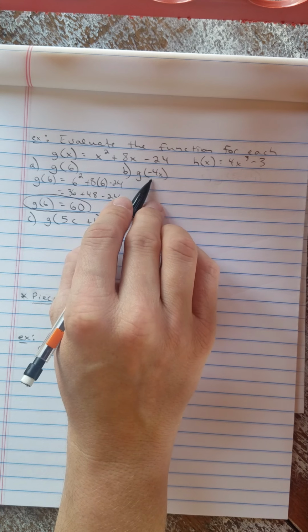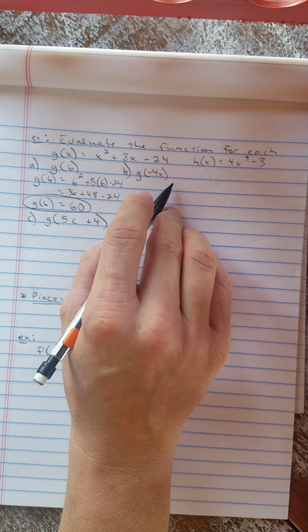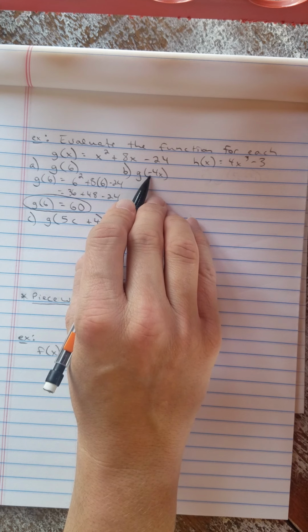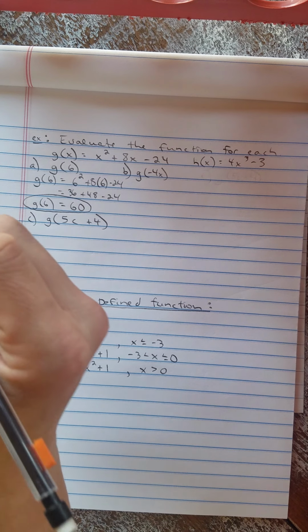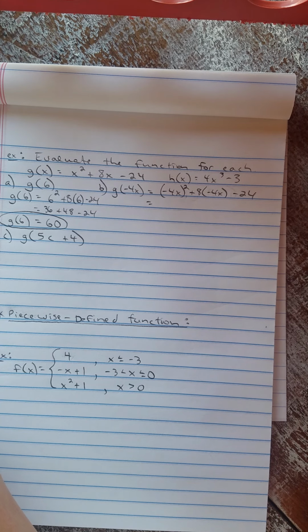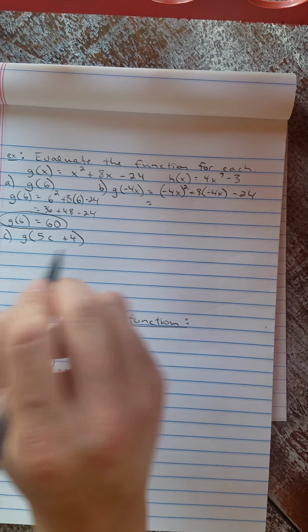So when part B says g of negative 4x, that means go to the g function, which is the first one here, and everywhere you see x, replace it with negative 4x. So we're going to do that here. When we plug in negative 4x for x, it becomes (negative 4x) squared plus 8 times negative 4x minus 24. Obviously, when we're plugging in an expression, we're not going to get a simple function value. So all we do is plug it in and then simplify. We clean it up to the best of our abilities.